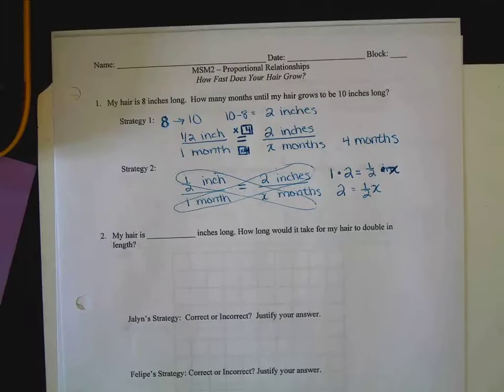Now you guys are probably looking at this and thinking, oh, now I have a fraction, and you're not looking forward to doing this at all.